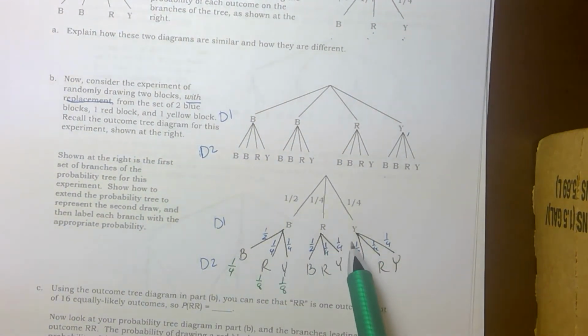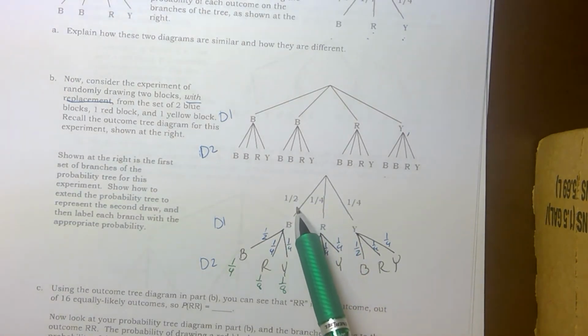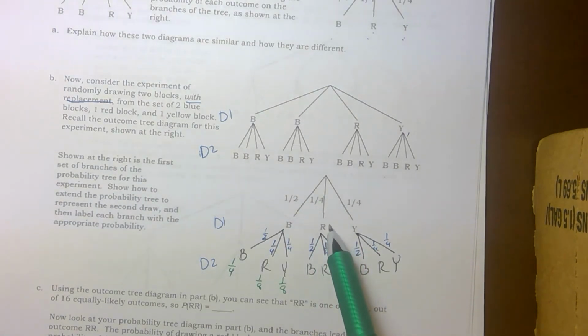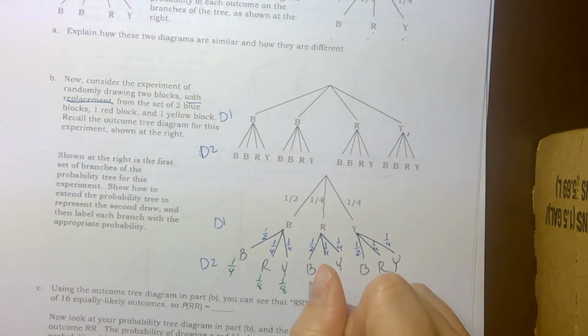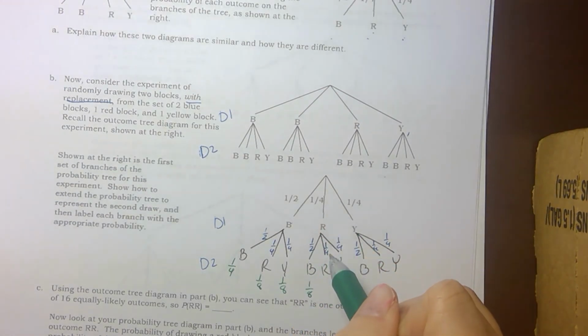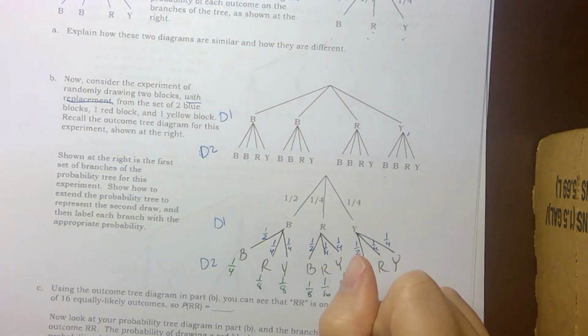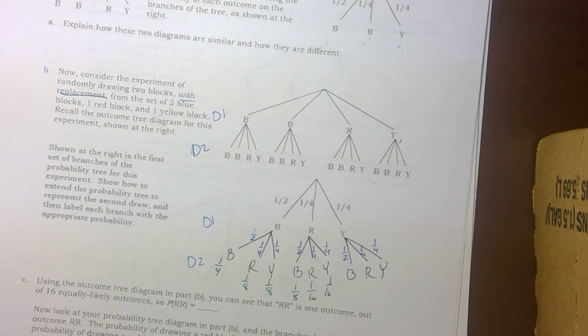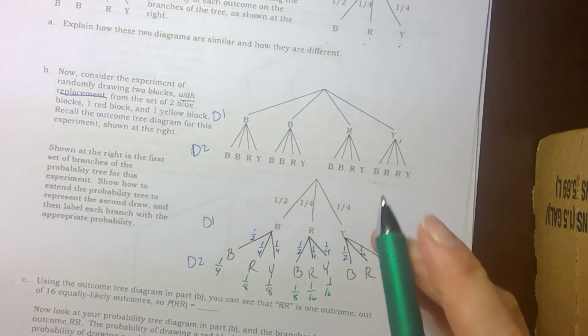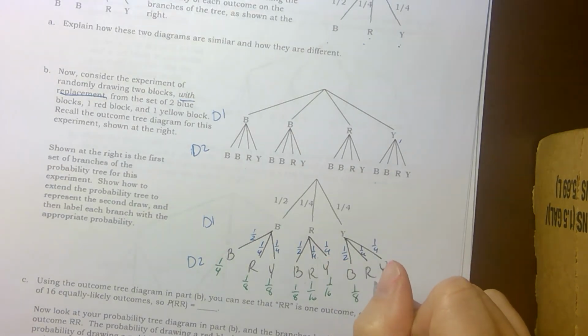All right, moving to the next branch, notice that instead of a 1/2 on the first draw, the probability of drawing red on the first draw is 1/4. So I have a 4th times a 1/2 is an 1/8. A 4th times a 4th is a 16th. That's both of those branches. And what happens with red in the first draw looks exactly the same as what happens with yellow at the first draw because those probabilities are the same. A 4th times a 1/2 is an 1/8. A 4th times a 4th is a 16th for both of those.